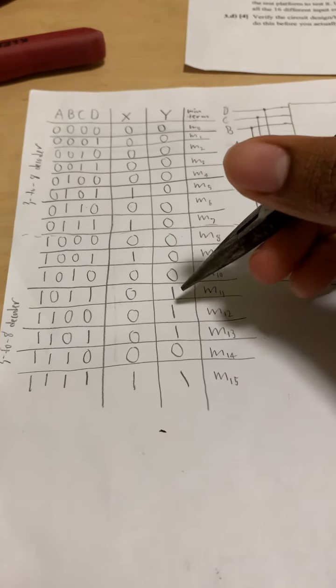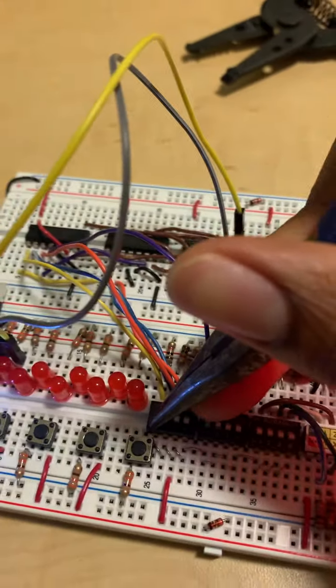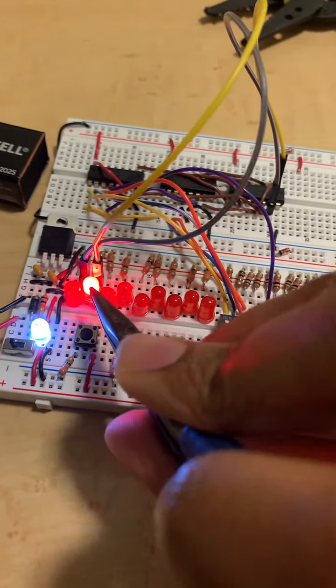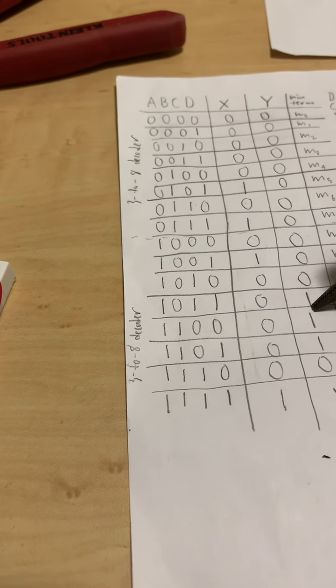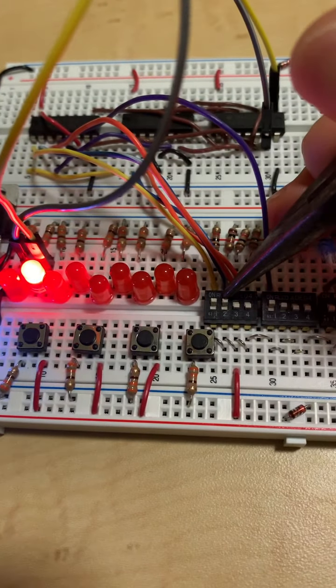Now we'll try to turn on the Y values. So this will be D and C will be on, and also A. So D and C, and that turns on the Y, which is the second light. And then now we can try A and B. So turn all of these off.